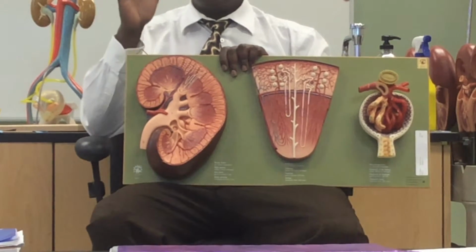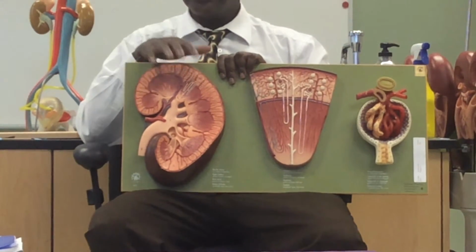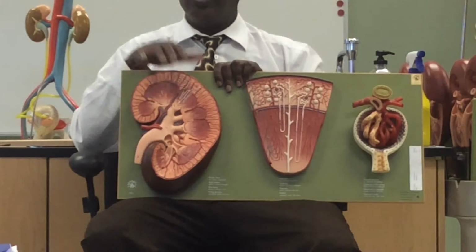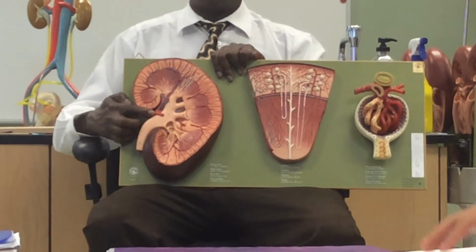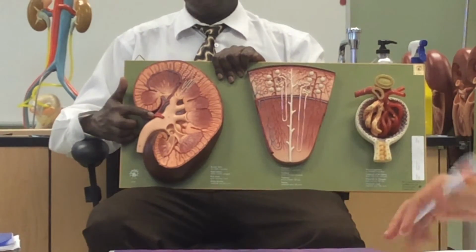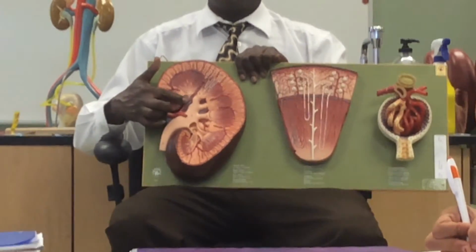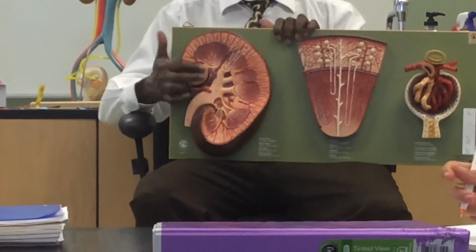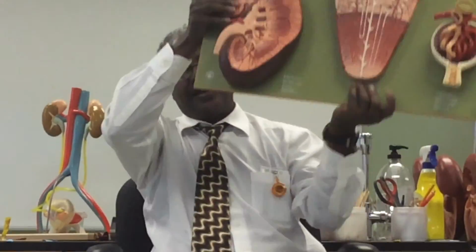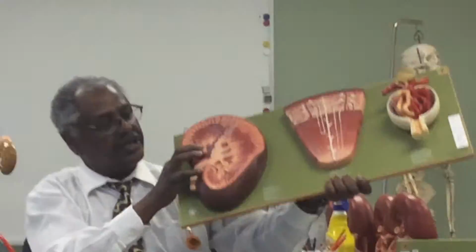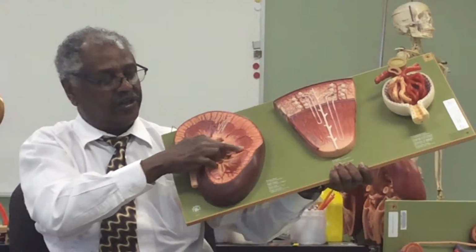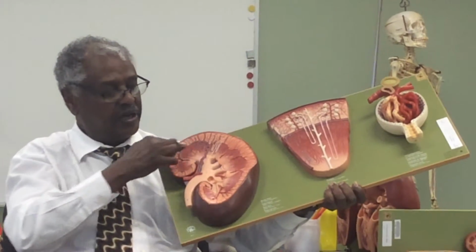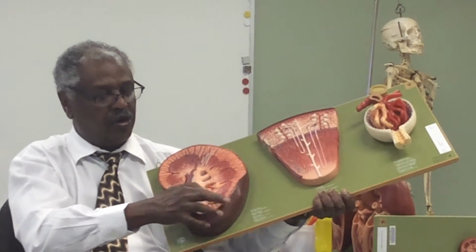Okay? So this is what we have as far as the blood vessels in the kidney goes. We start with the renal. I'm going to say only the arteries and veins follow. Renal artery, segmental arteries. Let's hold it like that. Renal artery, segmental arteries, interlobar arteries, arcuate arteries, and cortical radiate arteries.